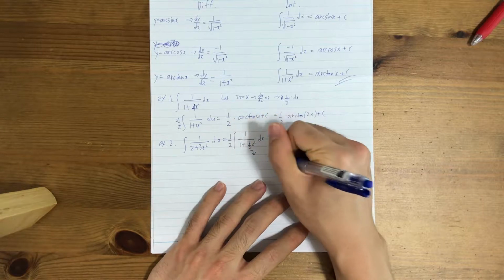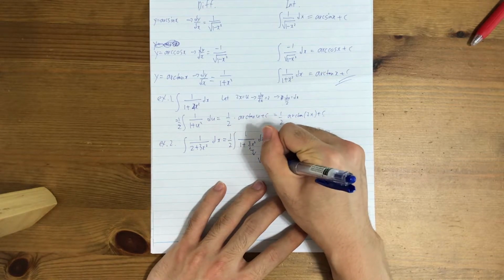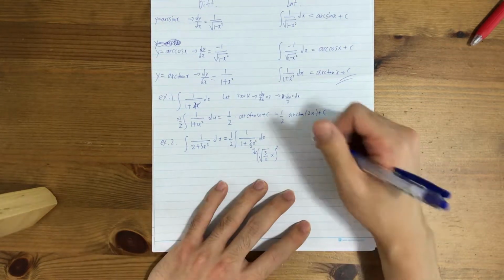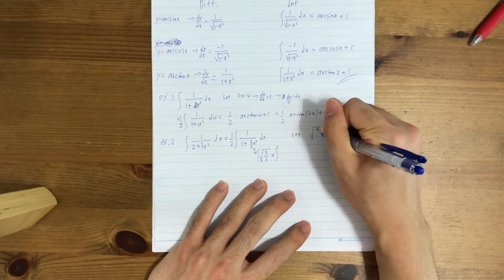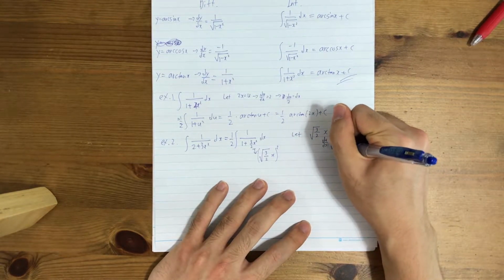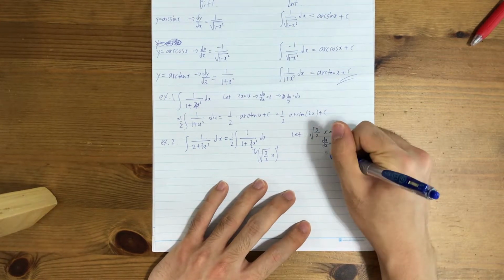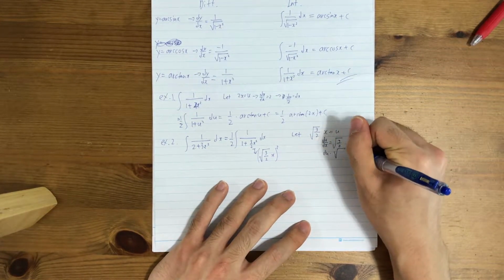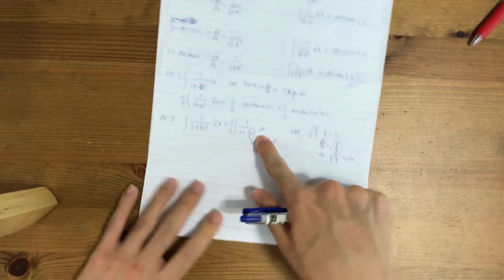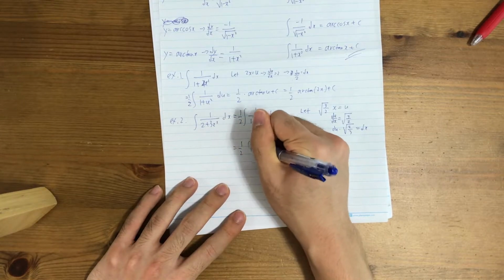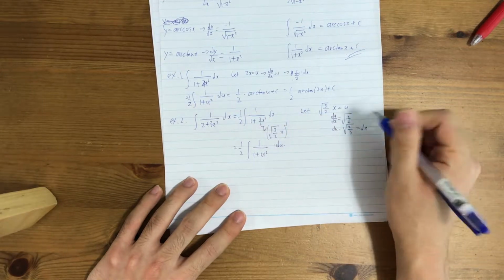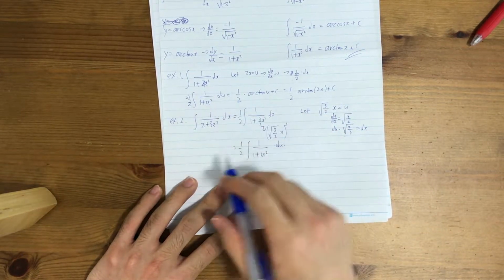Then why don't we make that into root 3 over 2x squared, right? That's absolutely fine. So that means we let root 3 over 2x be u. Then du over dx equals root 3 over 2. So du times root 2 over 3 equals dx, right? And put everything back. So half, 1 over 1 plus u squared, and we have du, and we have this constant which we can take out.